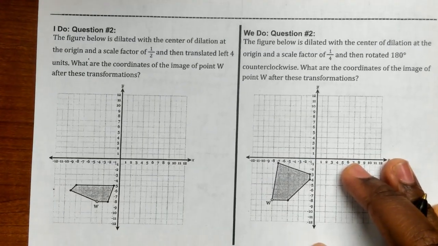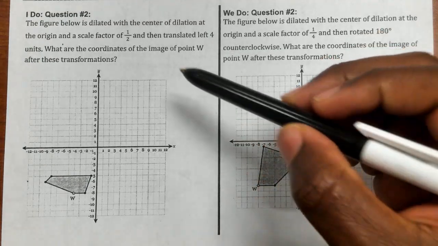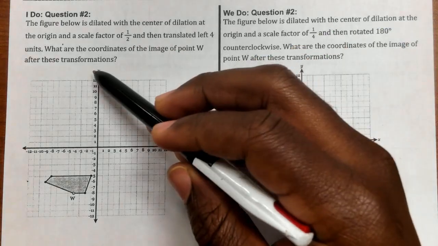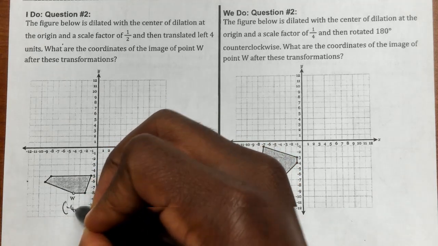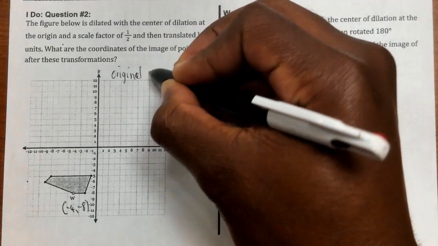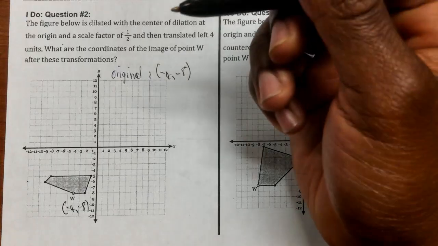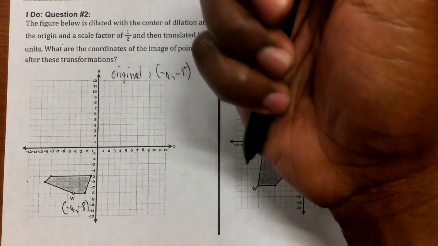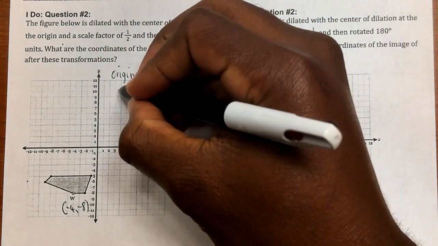The next one says the figure below is dilated with the center of dilation at the origin and a scale factor of 1/2, then translated 4 units. The original point for W is -4, -8. So that's the original. Again, -4, -8. And then we're doing a dilation. Dilation means that you're shrinking or expanding. When I'm doing a dilation by 1/2, I'm shrinking by 1/2, so I'm going to divide each term by 2 or multiply by 1/2.